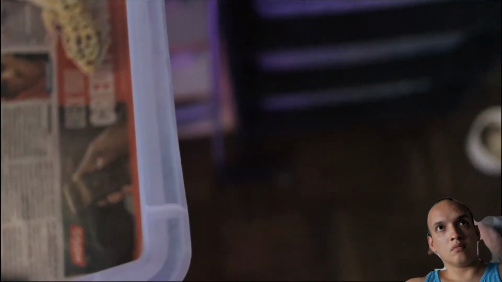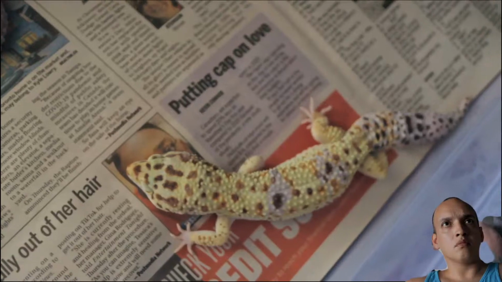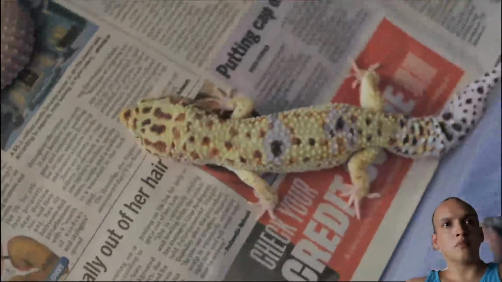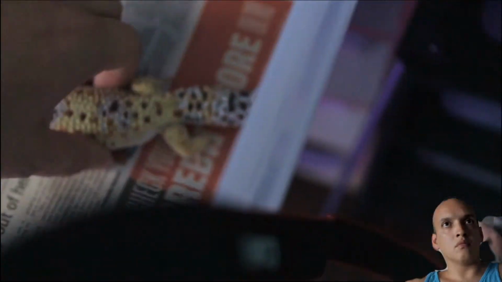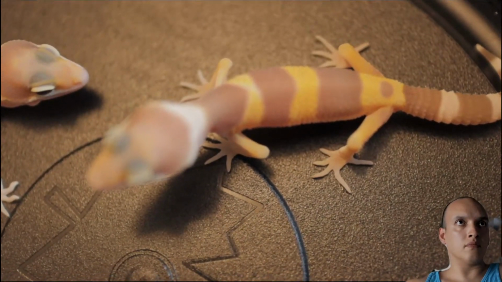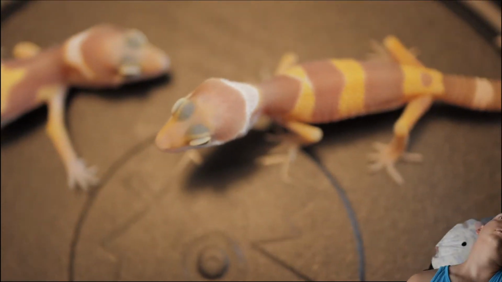You look at the size of a normal male, fed the same as this male. You see how much smaller this guy is compared to this guy? This guy's big and chunky, and this one's small, and I gotta separate them so they don't start fighting. There is a big difference in size between the ones that were supposedly giant and the normal ones.